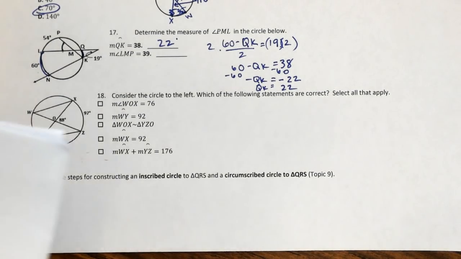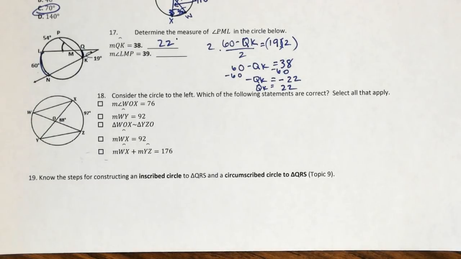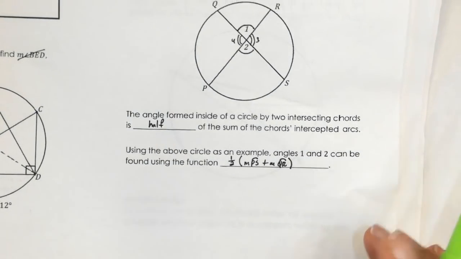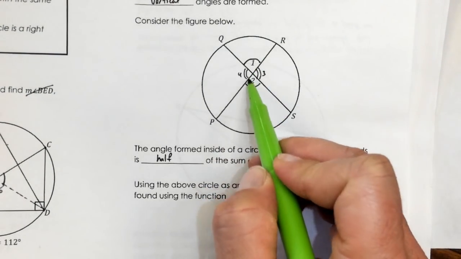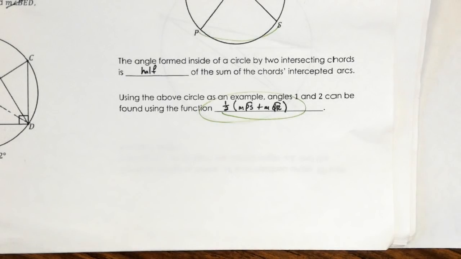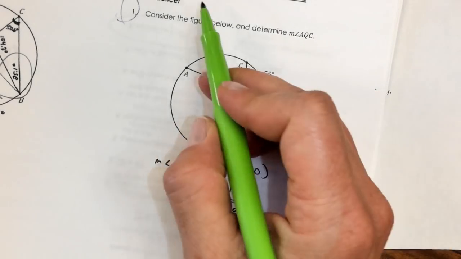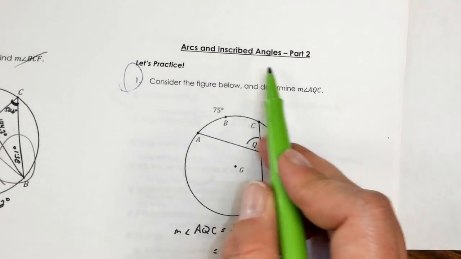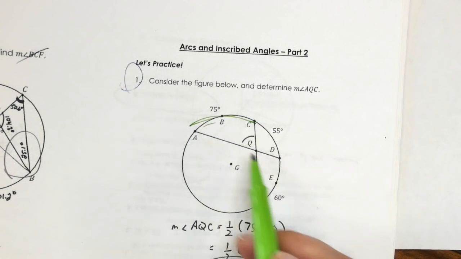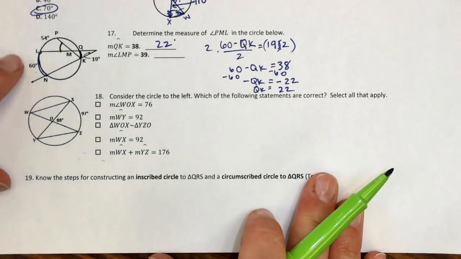Topic 1, you saw it right here. Anyway, this is the picture right here. So to find the length of these angles, you add this one and divide by 2. The formula is right here. Okay? And you see a lot of examples. The examples came from arcs and inscribed angles in part 2, where you add this one, and you add this one, and you divide by 2, or multiply by 1/2, and that gives you the answer. So that's what we're going to do for this part.